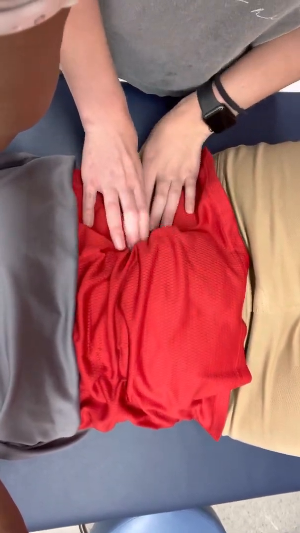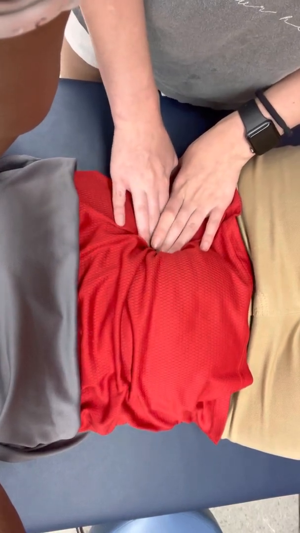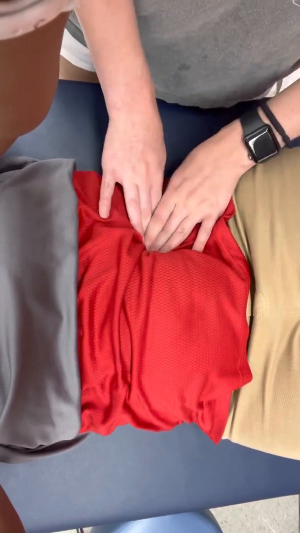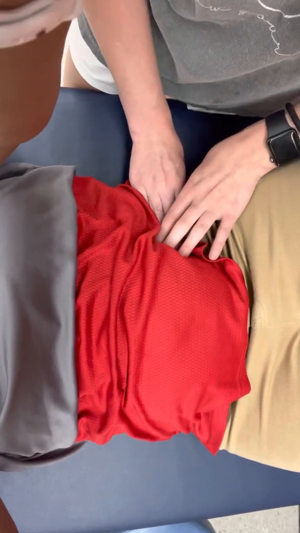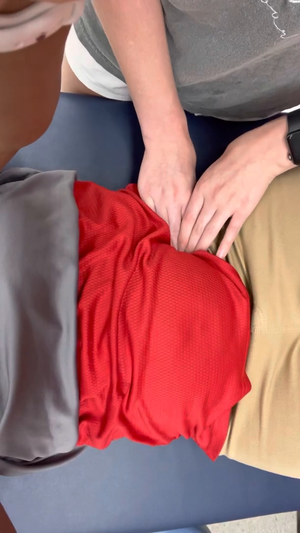Over here in her upper left quadrant, I can feel her stomach and a little bit of her small and large intestine. I would be able to feel her spleen if it was inflamed, but it's not. In her lower left, I can feel her small intestine, a little bit of her large. Moving down a little bit, I can feel her reproductive organs.